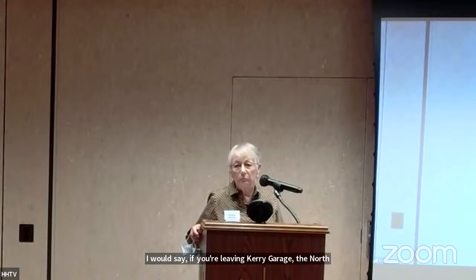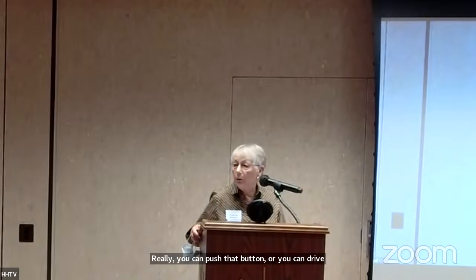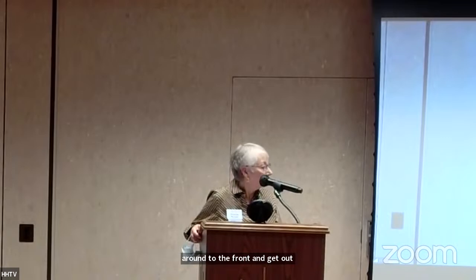I would say if you're leaving the North Tower Garage and you see something, we ask that you wait till the door closes. If you see something and you don't have your cell phone, there is an intercom system as you enter the garage. Really? You can push that button, or you can drive around to the front, get out of your car, come tell the desk. That button doesn't work anymore.